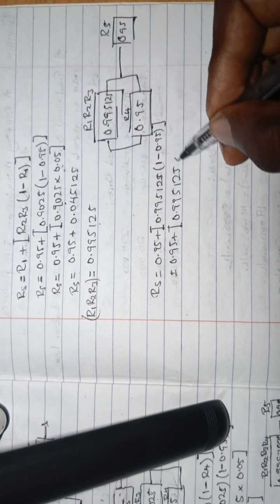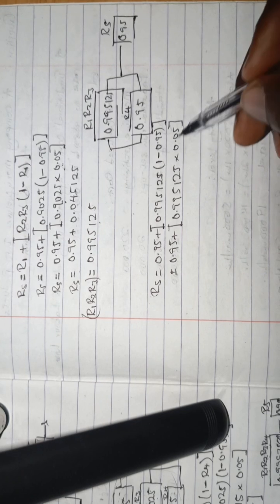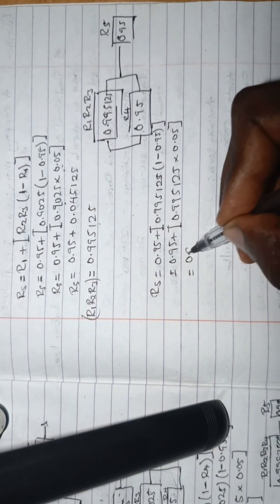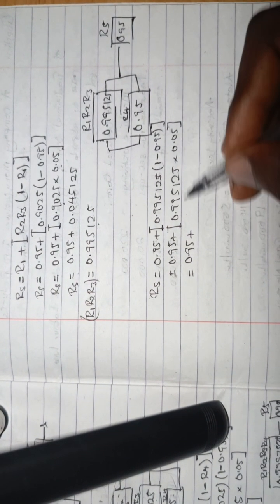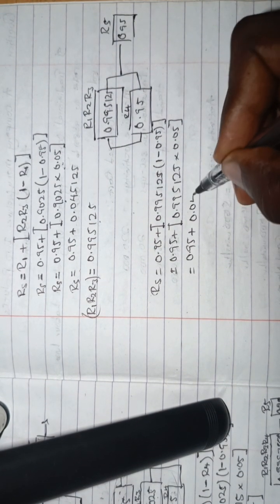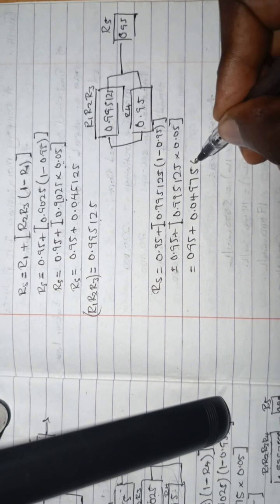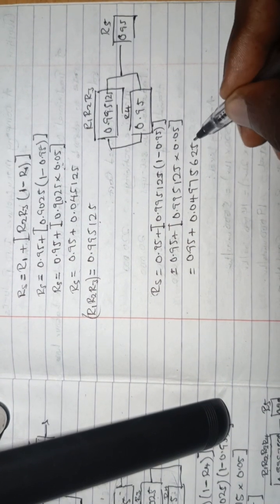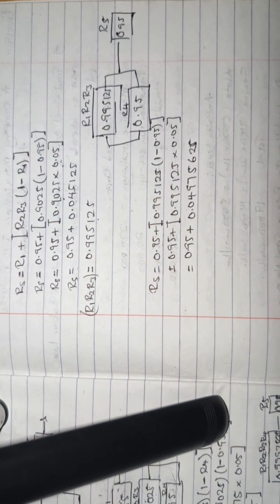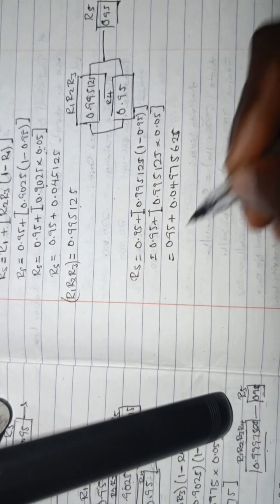You less this one, you're going to get 0.05. So you multiply this, and the answer for this will be 0.04975625. Remember, I'm writing everything, I'm not approximating. It's only the final answer that you can approximate.